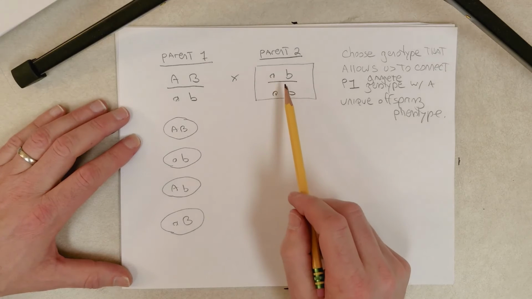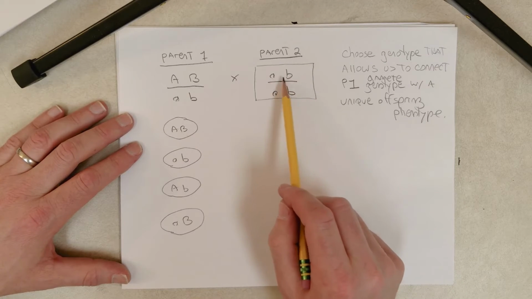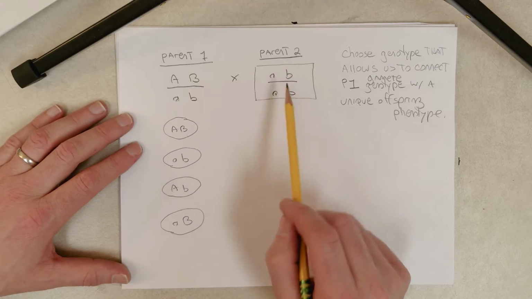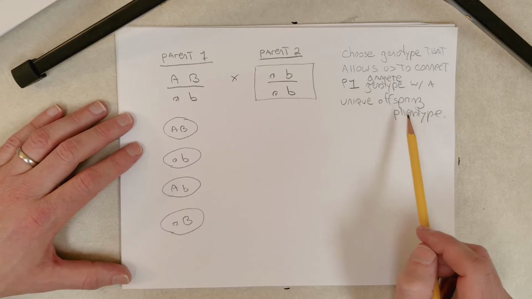Okay, and I already told you that this one right here, homozygous recessive for both gene A and gene B, is going to allow us to do that.